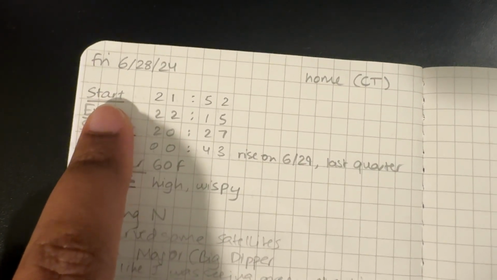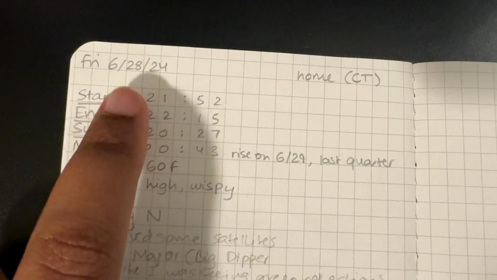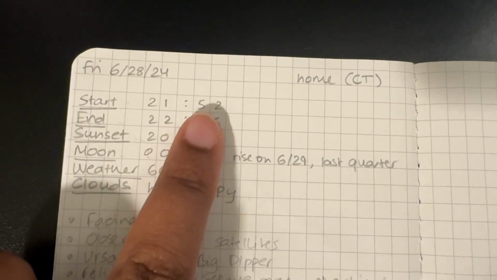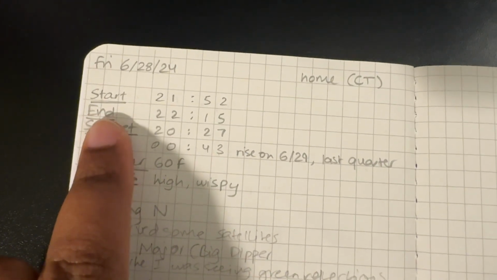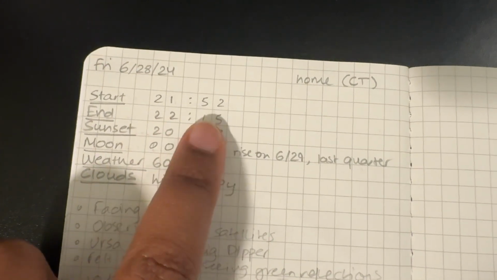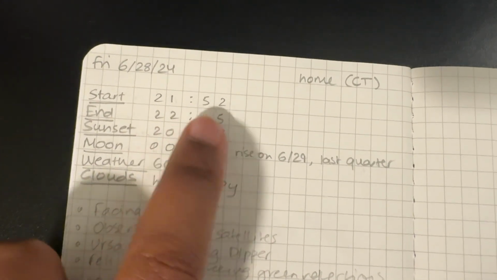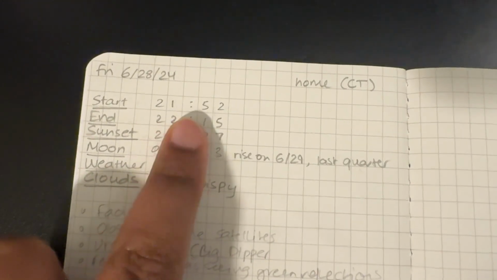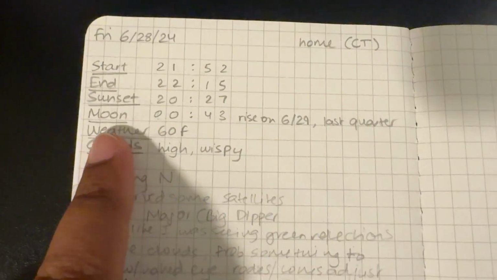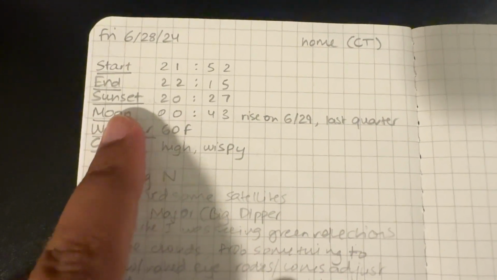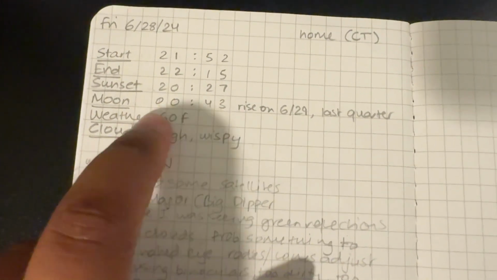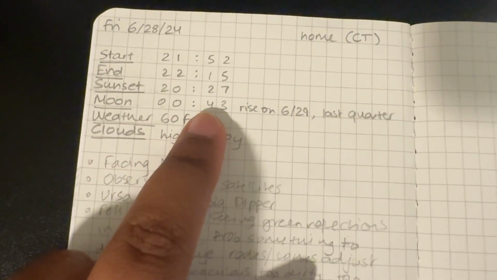So I note down the time that I started observing, and I try to use 24-hour time, so 21:52, this is 9:52 p.m. I note the ending time of my stargazing session, so 22:15, 10:15 p.m., so clearly I was not out for that long, maybe about 20 minutes. I note the sunset that day. I also note the moon details. So, for example, on this day, the moon was supposed to rise at midnight, 43 minutes past midnight.